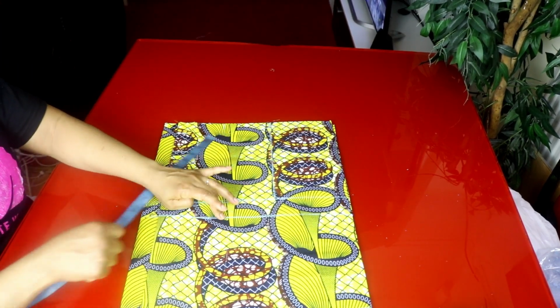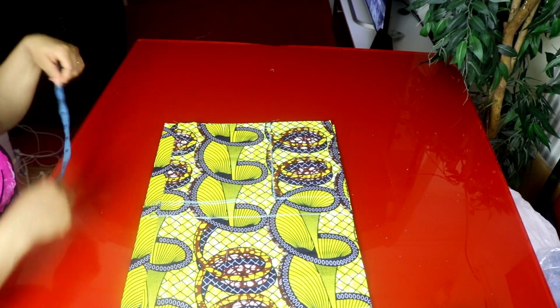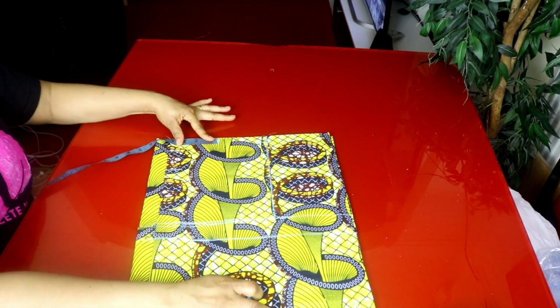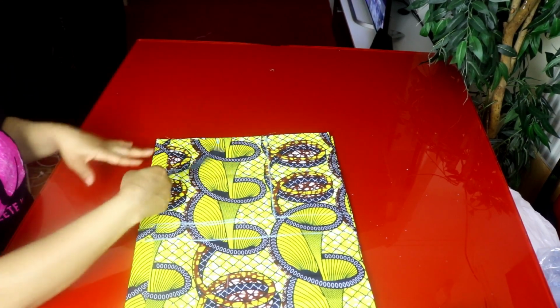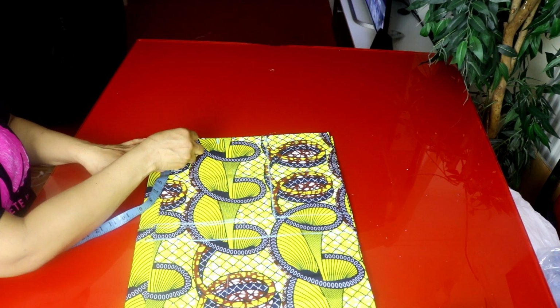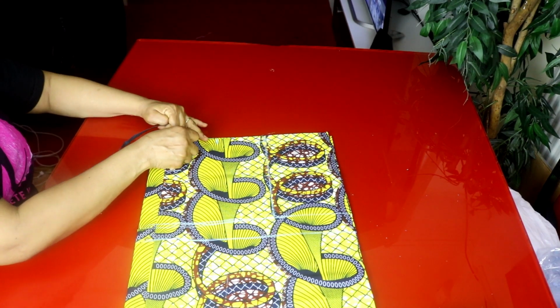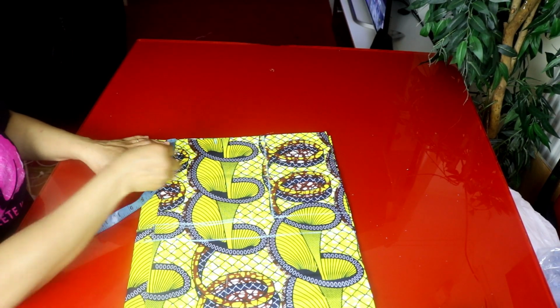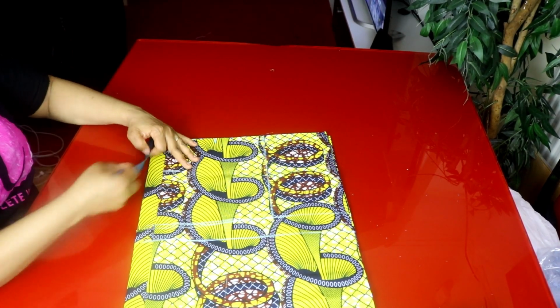This is the chest line, this is the bust line, and this is the waist line. I'm taking 4 inches for the wideness of the neck. And for the back depth, I will take 1.5 inches. The front depth, I will mark 4 inches.